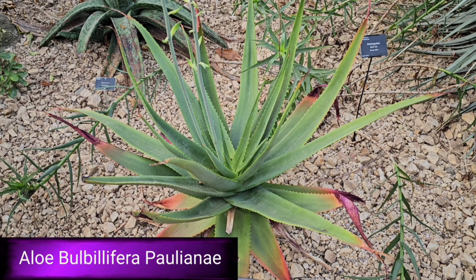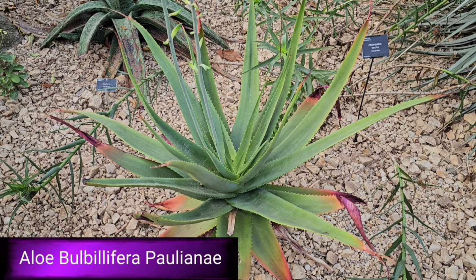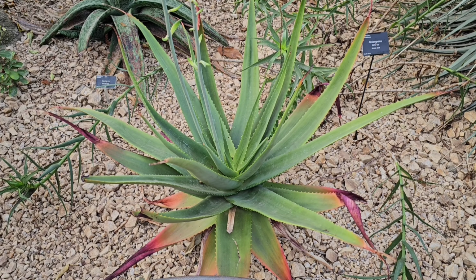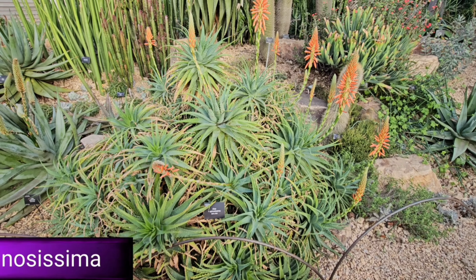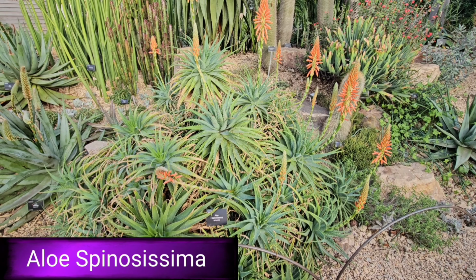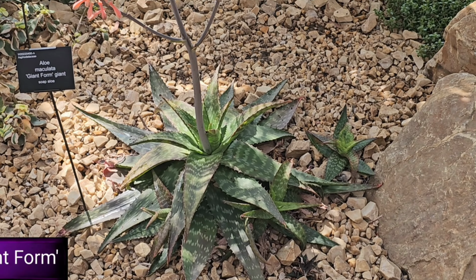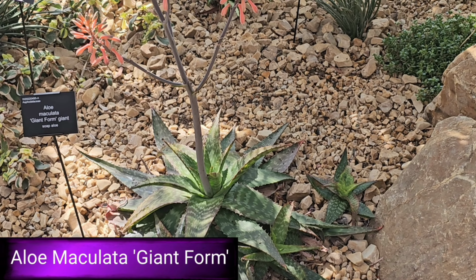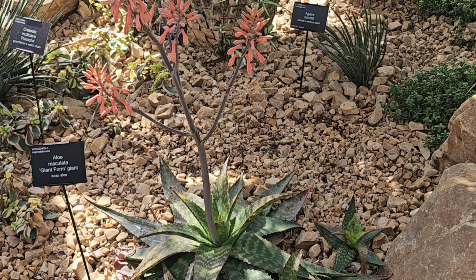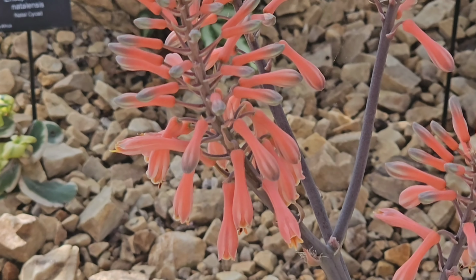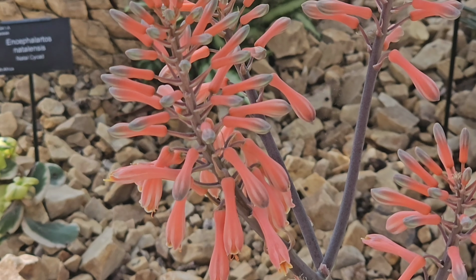Aloes are a group of succulents native to Africa, Madagascar, and the Arabian Peninsula. They typically grow in rosettes with spiny leaf margins and tall flower spikes. They are flowering plants and often produce tubular flowers that attract birds and insects, while their seeds are typically dispersed by wind. There are over 500 species in the genus Aloe.